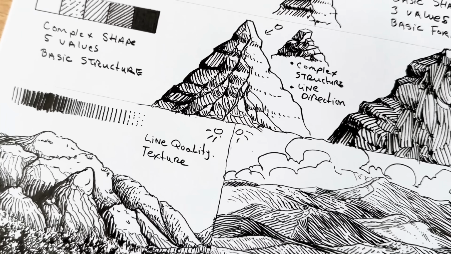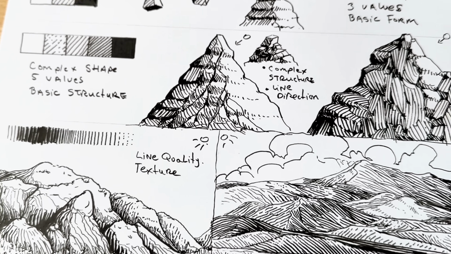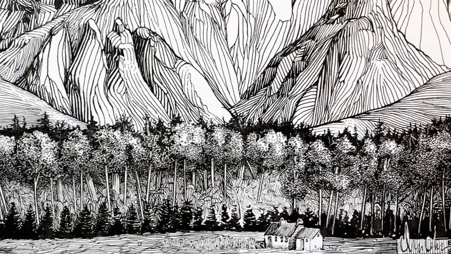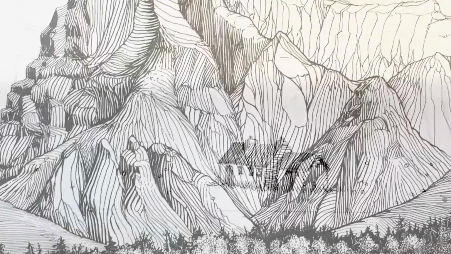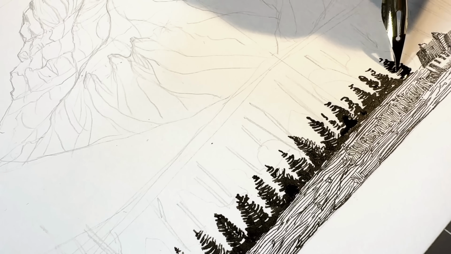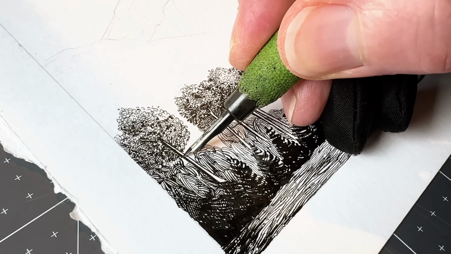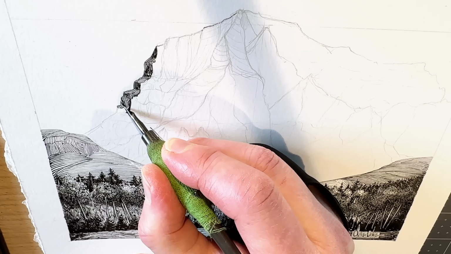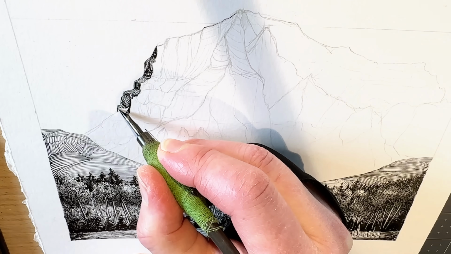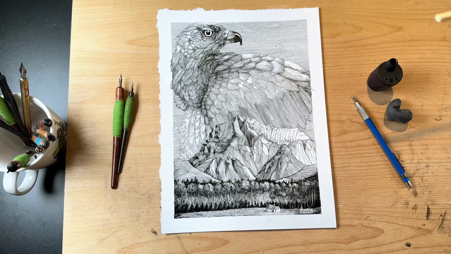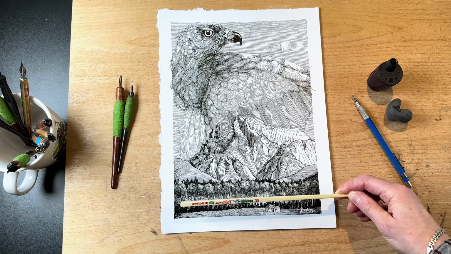The only difference between the 10-minute sketches we just did and this 10-hour project is the execution. In my project, I applied all the same principles. I used a value scale, jumping from 5 values to 8. My source of light is on the right-hand side. There's a foreground, middle ground, and background.